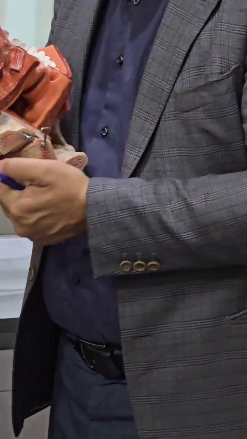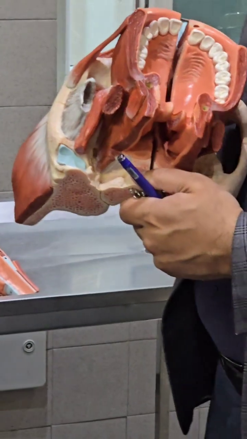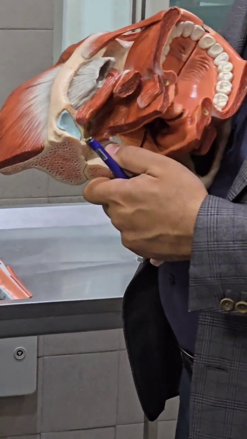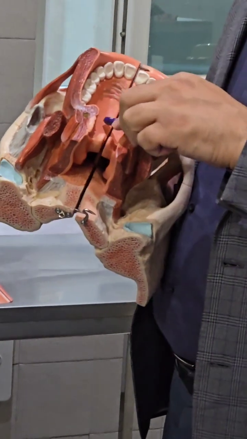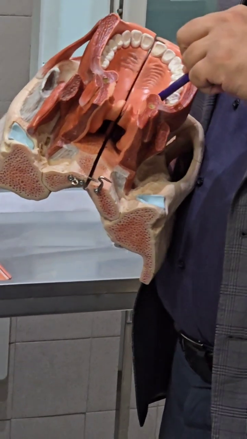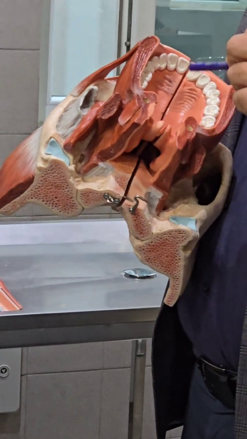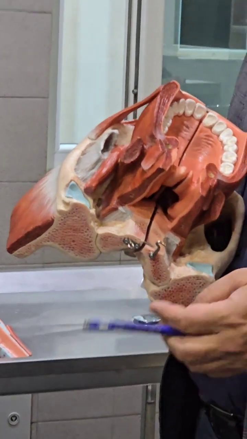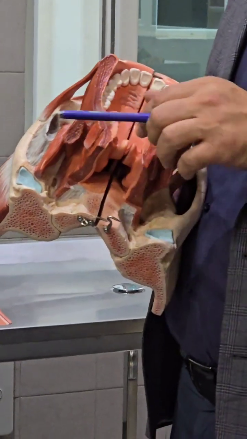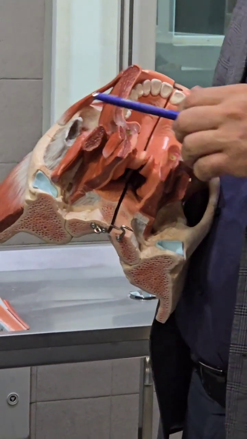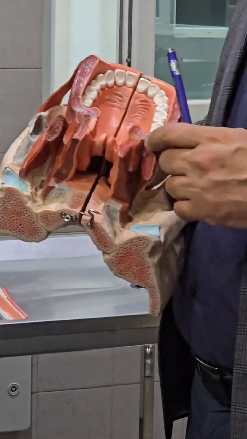The roof of the oral cavity is formed by the hard palate and soft palate. The hard palate forms the anterior 2/3 of the roof, and the soft palate, the posterior part.